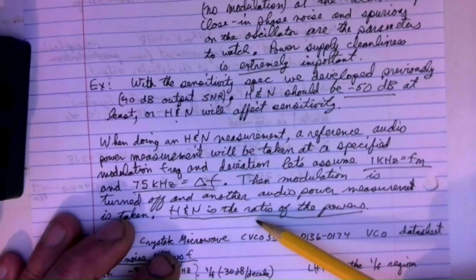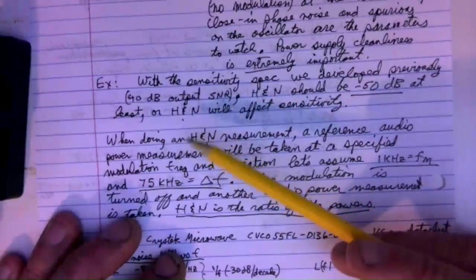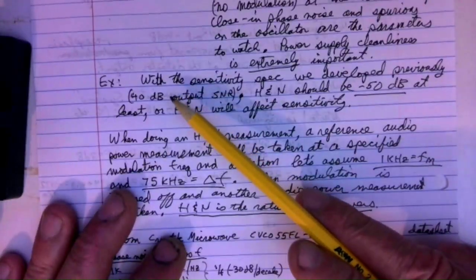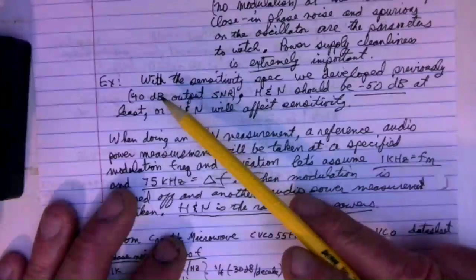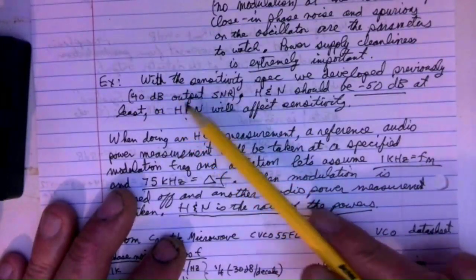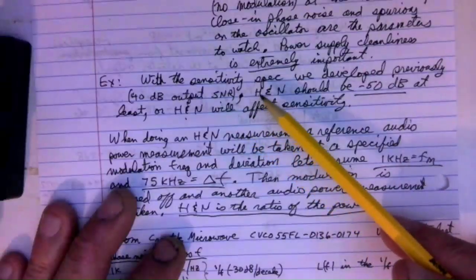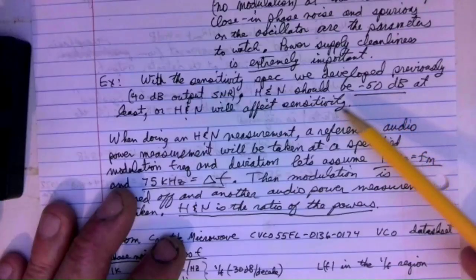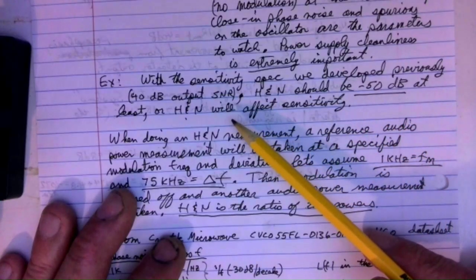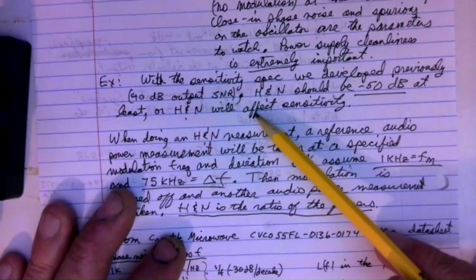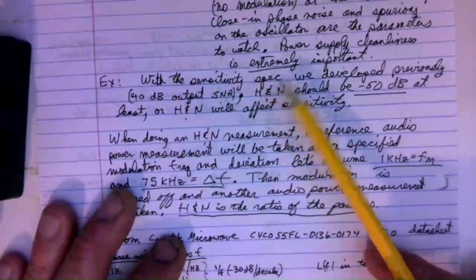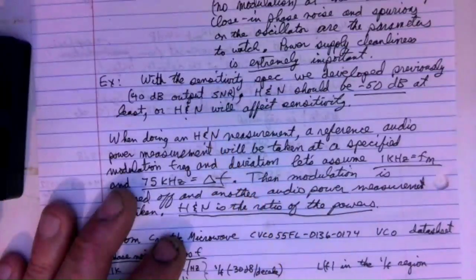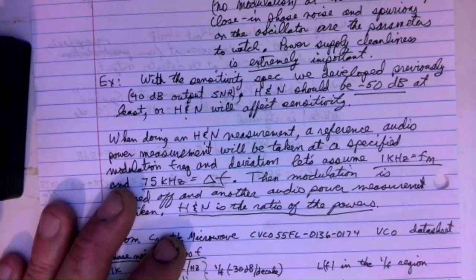All right, so an example here then. With the sensitivity spec that we developed previously, where we wanted 40 dB output SNR, you would probably want to have your hum and noise spec be at least 50 dB, or your hum and noise will affect your sensitivity measurement. Certainly, if your hum and noise is less than 40 dB, you'll never get to 40 dB SNR when you try to measure sensitivity.